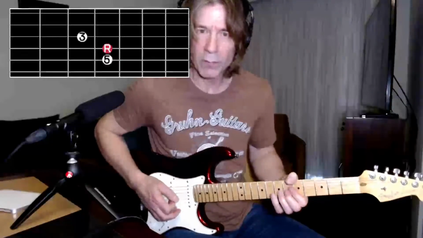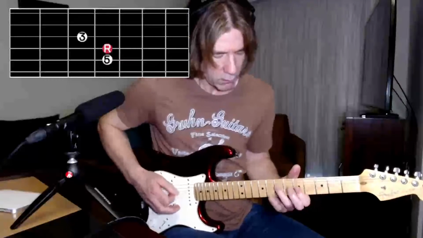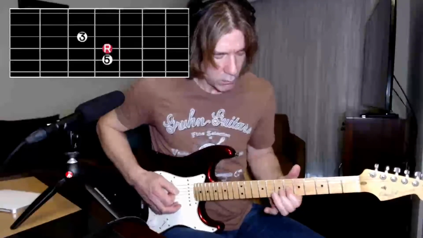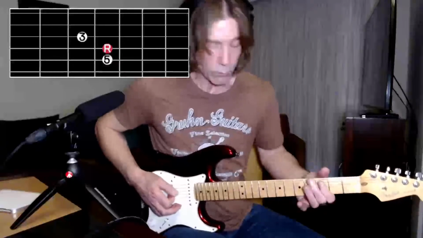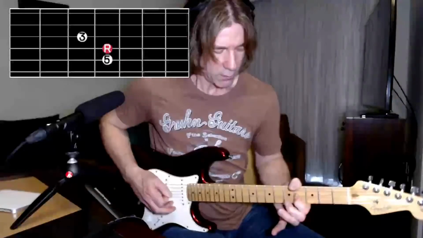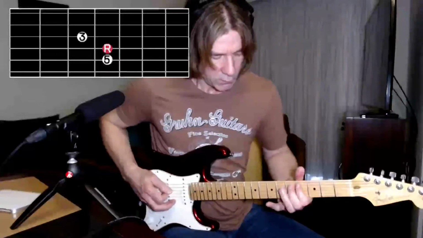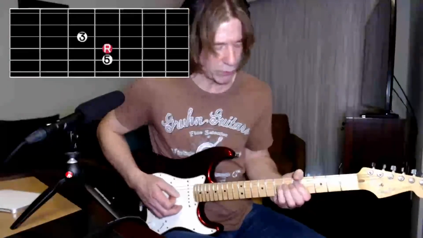You can bend it up to the 5th here. I went to a minor. There's the root in there, so I'm trying to focus on just these 3 strings.